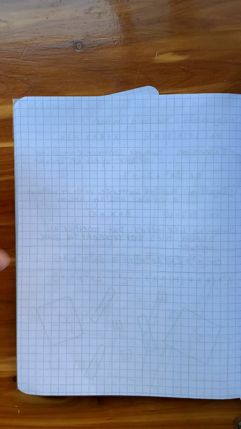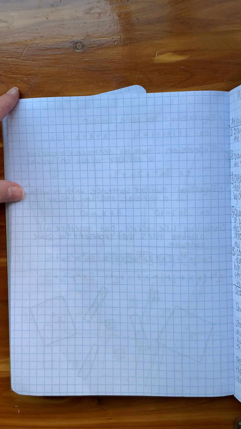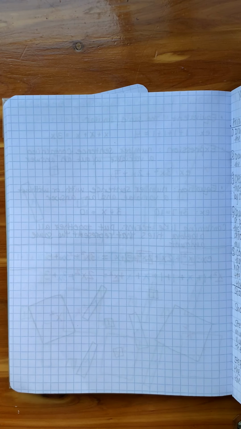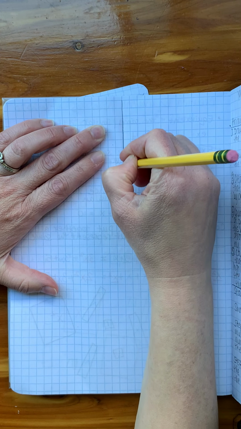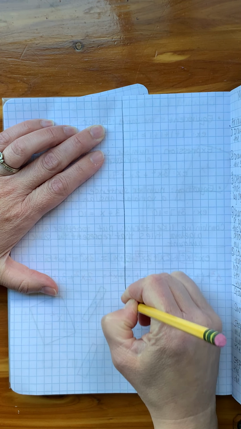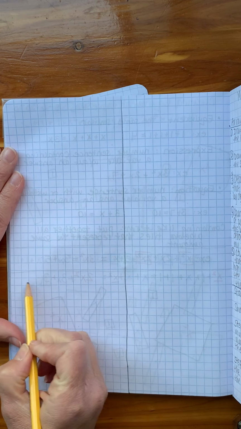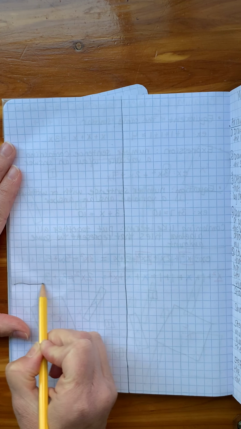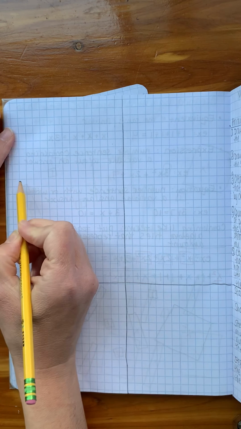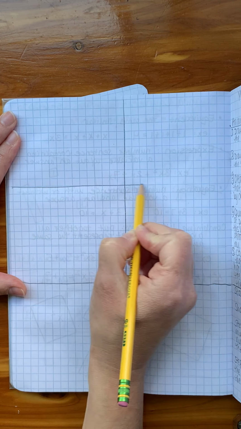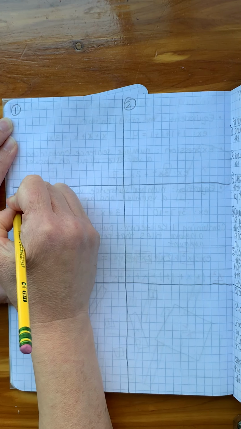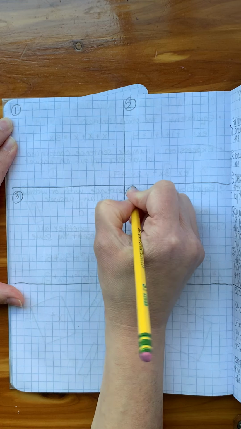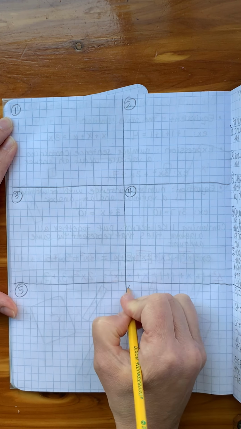All right, what I'm going to do with my left side page here is I'm just going to divide my page into 6 parts. So I'm going to go right down the middle here, and then I'm just going to sort of eyeball it and divide my page into thirds. Okay, and then I'm just going to label each section 1, 2, 3, 4, 5, 6.